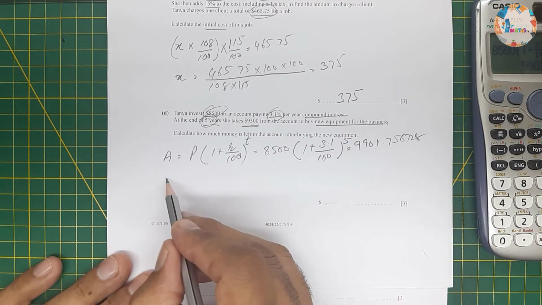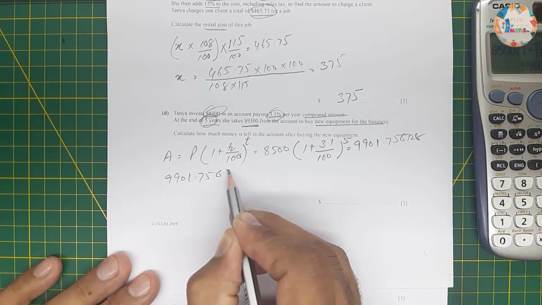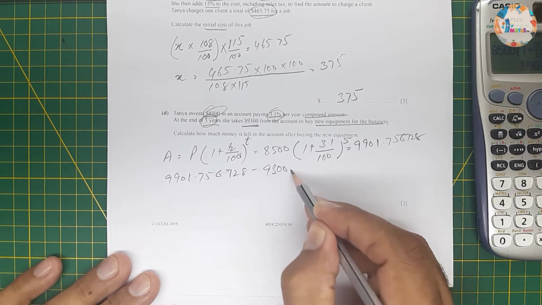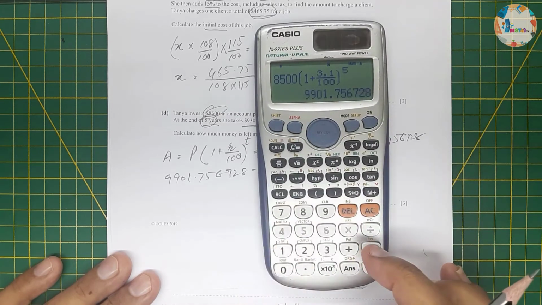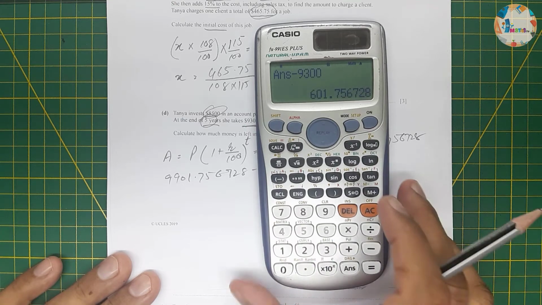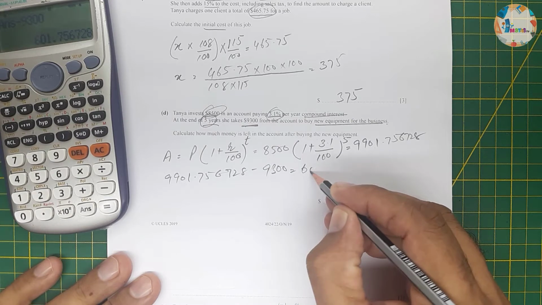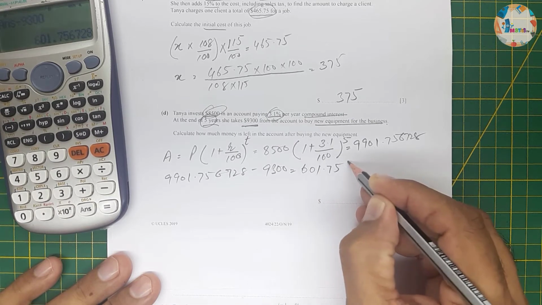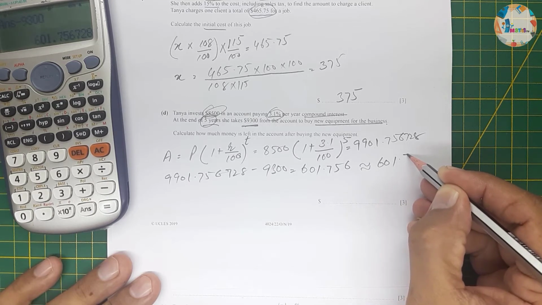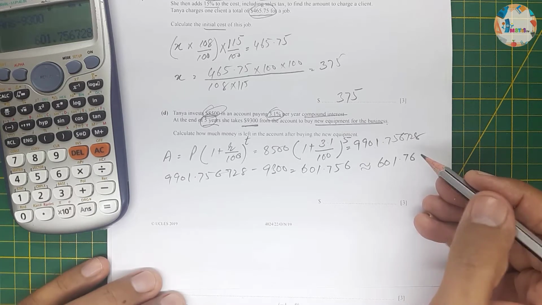So this amount 990.01756728 minus 9,300, and this will be resulting to this amount minus 9,300. This will be resulting to 601.756, and approximately equal to 601.76. We can give the answer like this one.